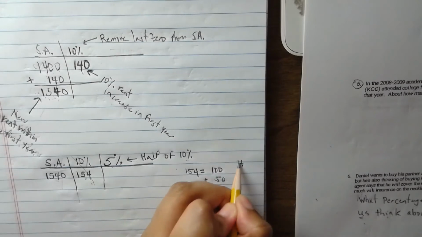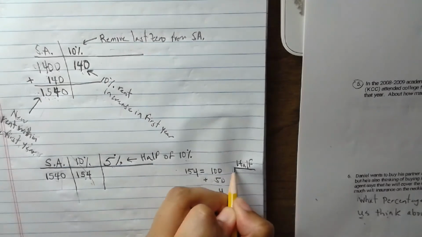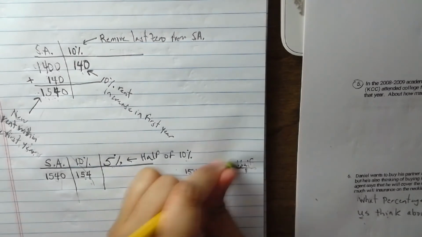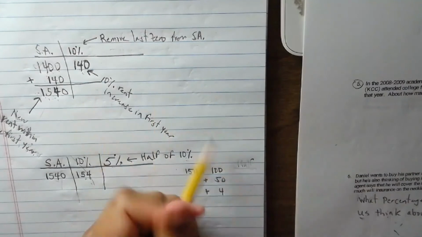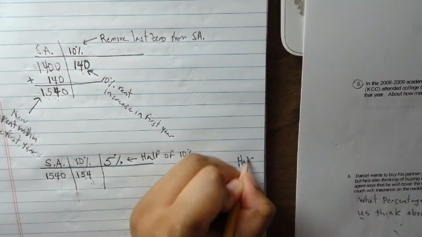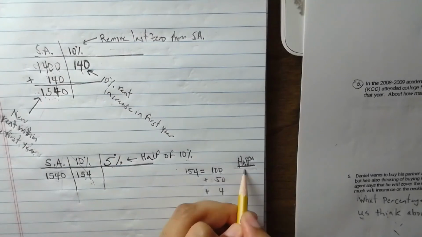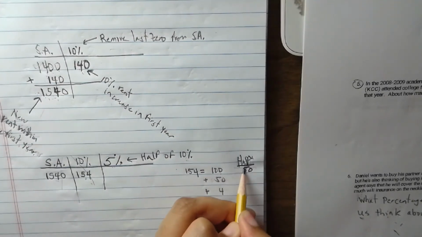So to find half of that means I can find half of each of these and add them up, right? So what would that be? Half of 100 is 50.